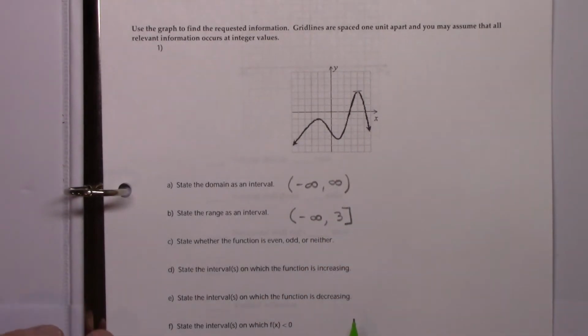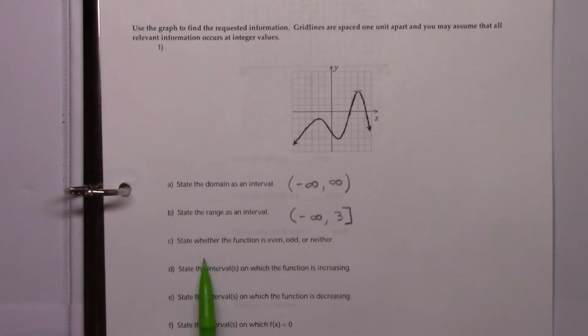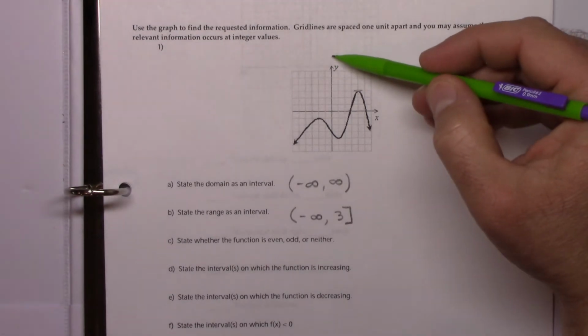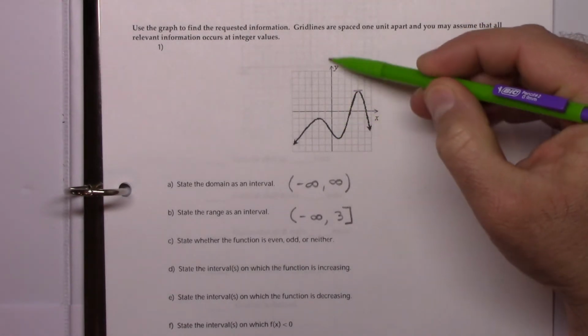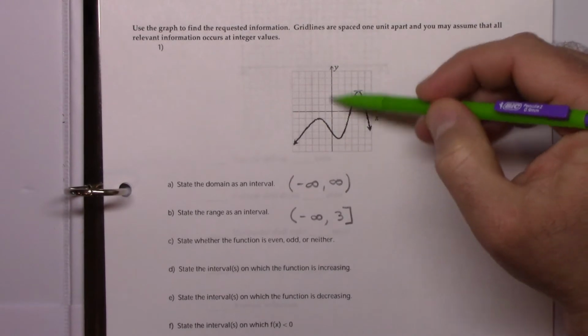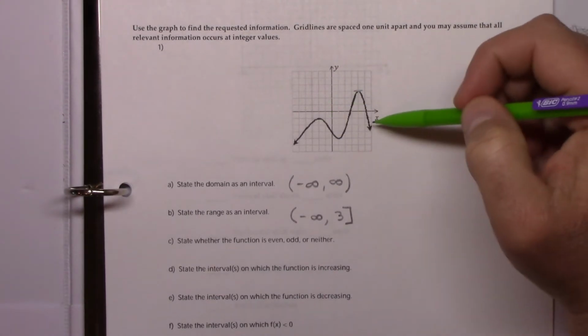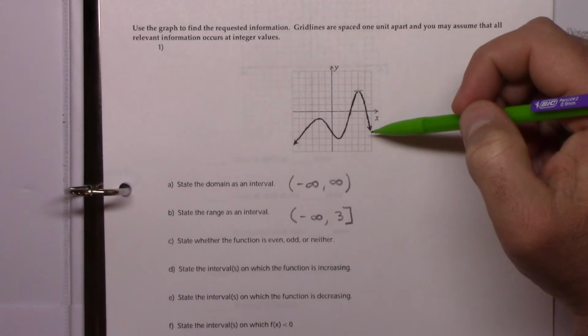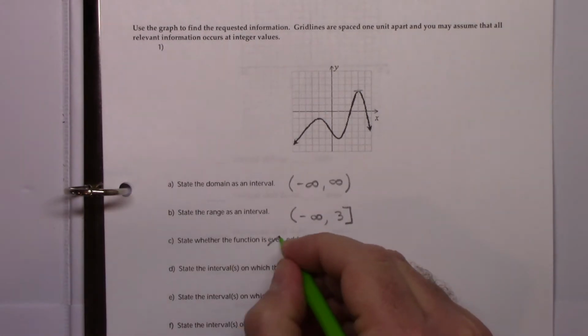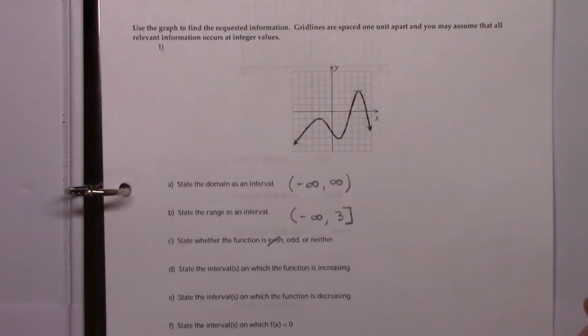All right, for the next portion, they ask us on part C to state whether this function is even, odd, or neither. If it's an even function, that means it's symmetric right down the center, right down the y-axis. Basically, if you fold on the y-axis, the two sides would match up perfectly. That's definitely not the case here, so it's not an even function.